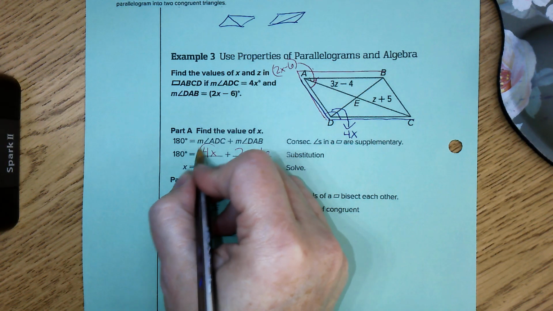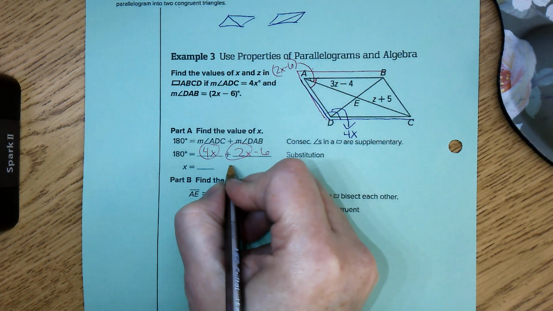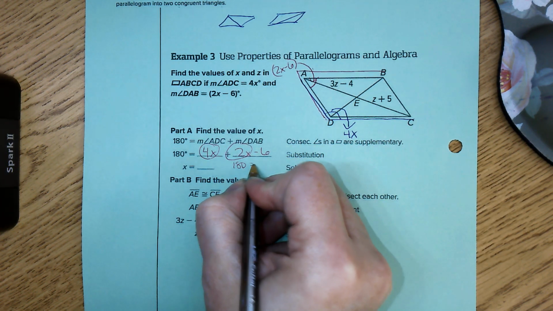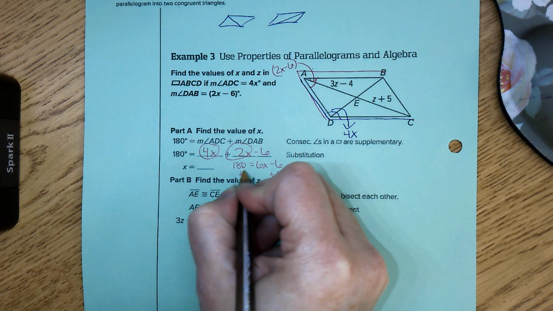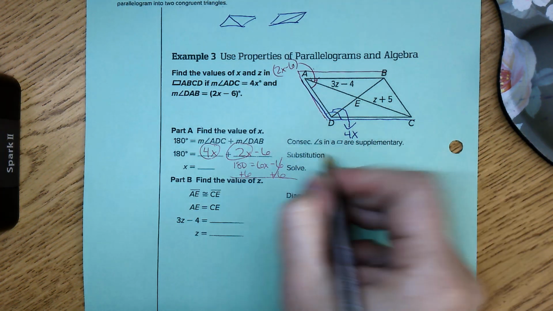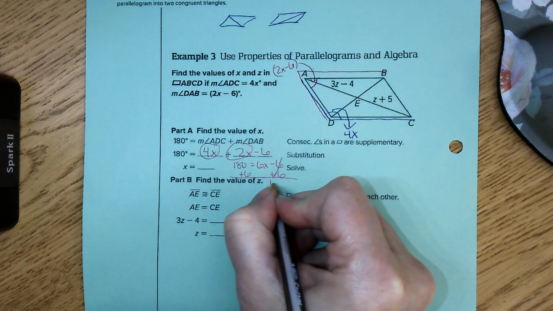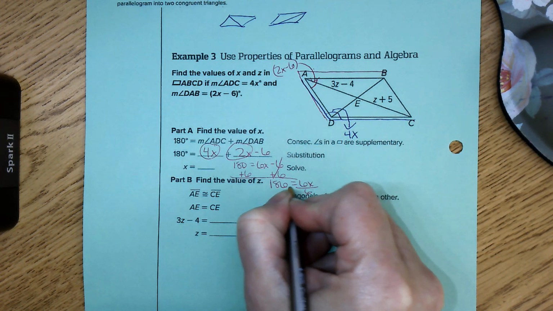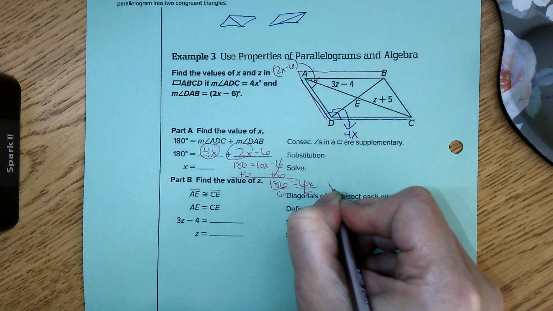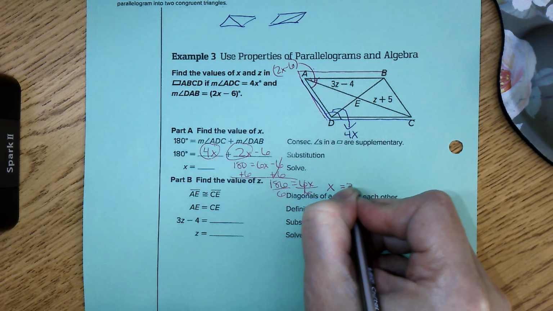Now on this side we have like terms. So that'd be 180 equals 6x minus 6. We'll add 6 on both sides. And what you end up with is 186 equals 6x. Divide both sides by 6, and you end up with x equals 31.